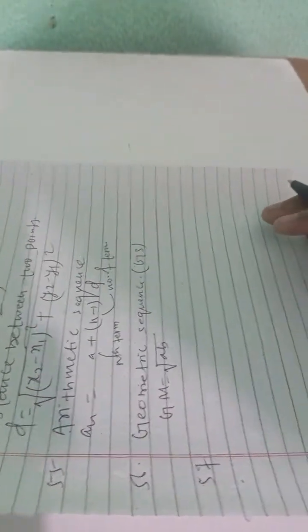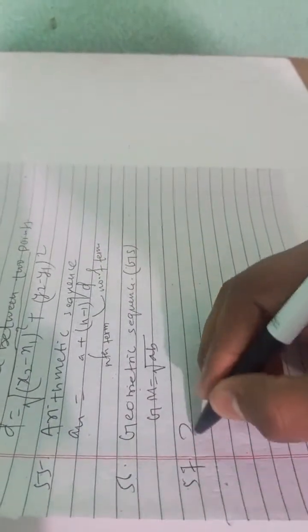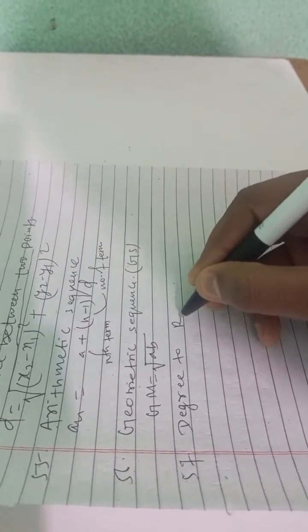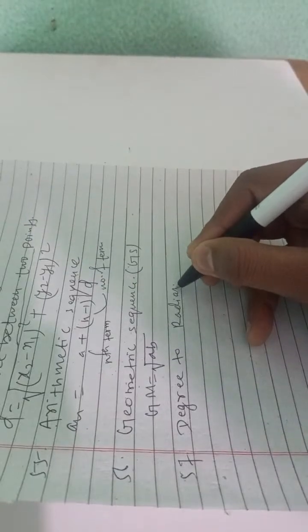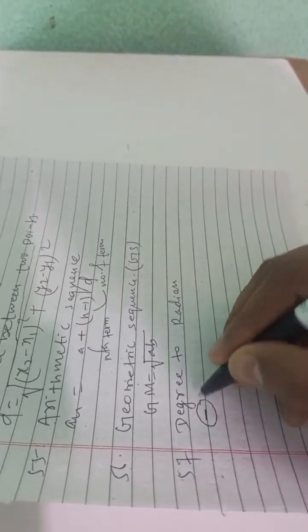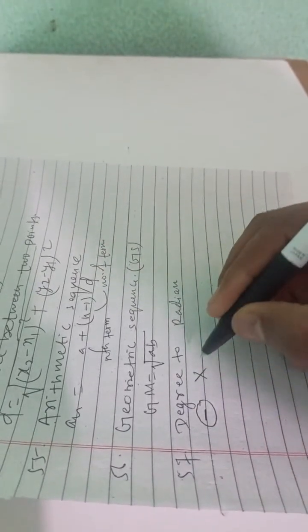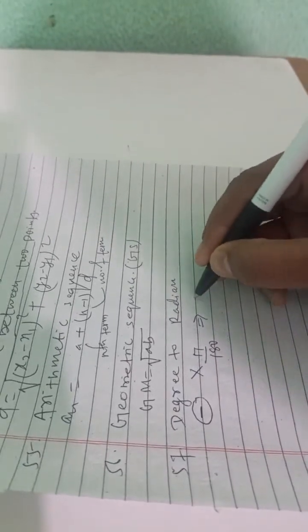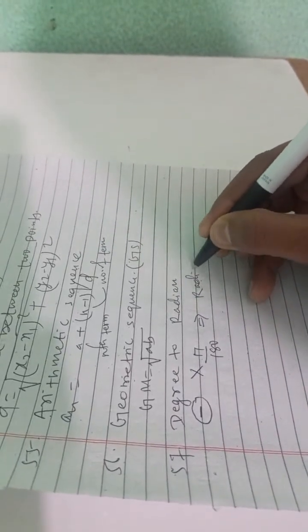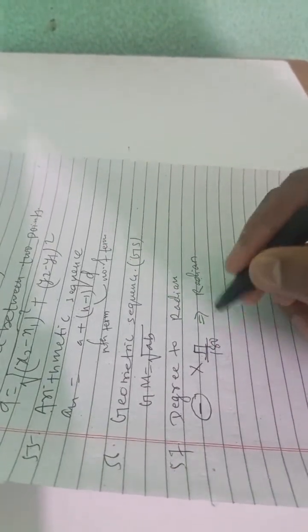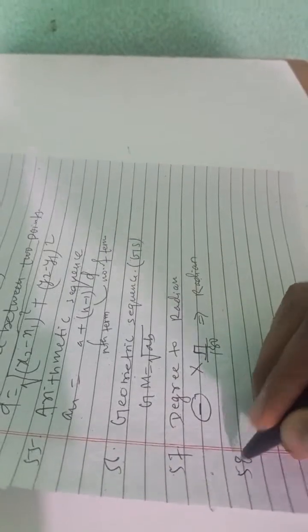And this is formula 57, degree to radian. If you are going to convert degree to radian, then the value given in degrees you have to multiply by pi by 180, then it goes to radian. Yes, for radian you have to multiply by pi by 180.